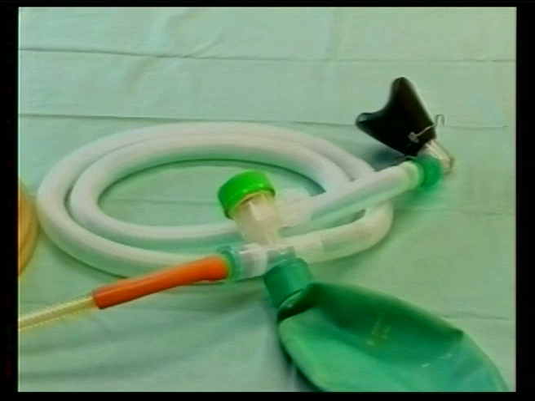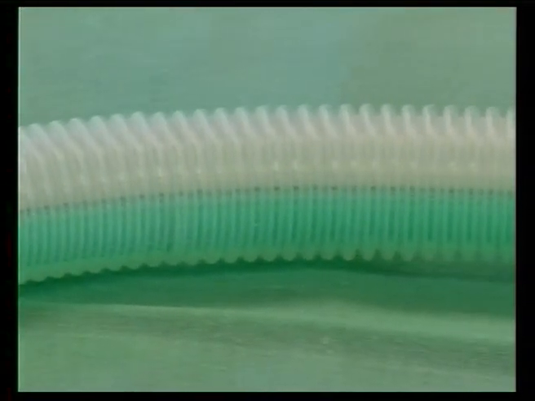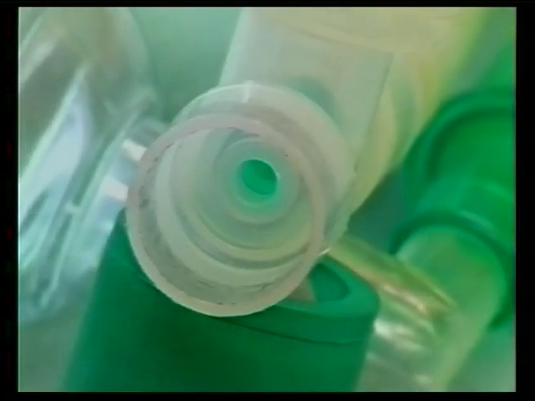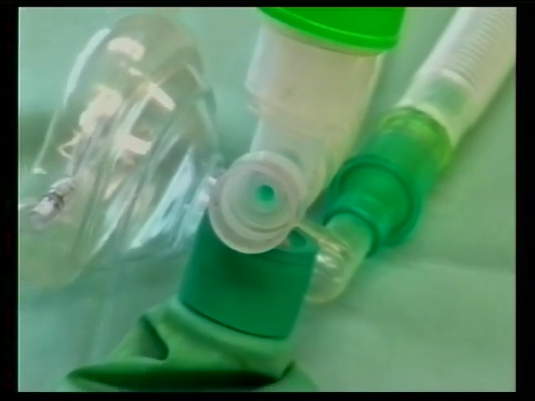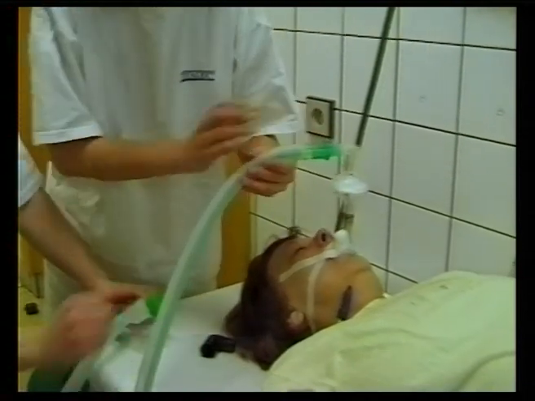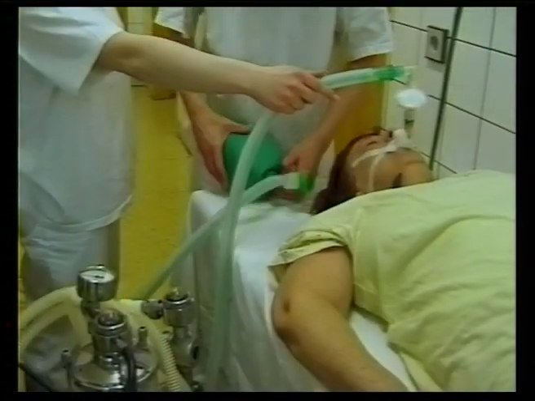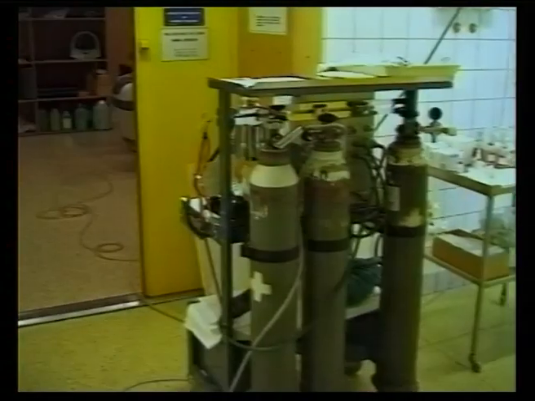The Bain system is used for children as well as adults. The disadvantages are similar to the other one-way systems, but its advantage is its comparable compactness and the possibility of it being very long and still without the danger of rebreathing. Moreover, it may be connected at a great distance from the machine. This is mainly advantageous when there is a substantial distance between the patient's head and the machine, as for example during the examination in the magnetic resonance imaging tunnel.